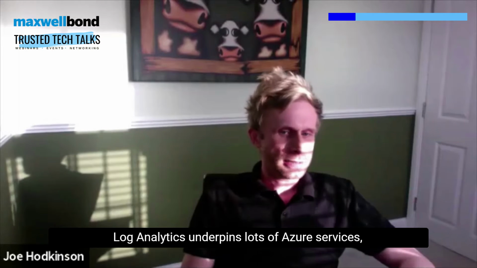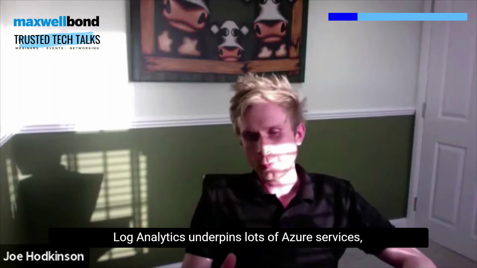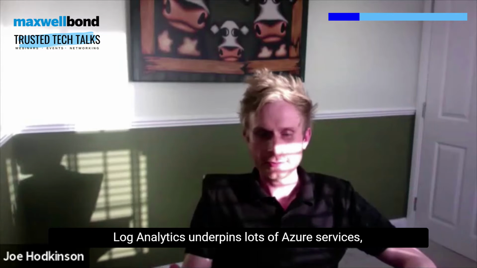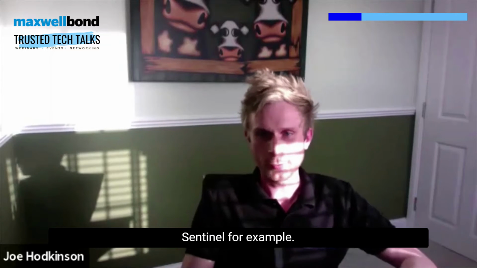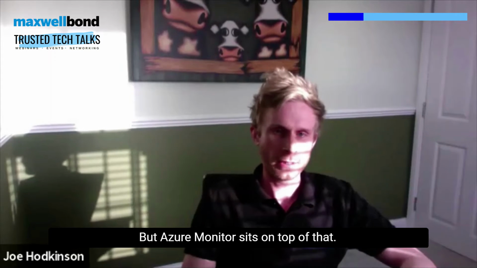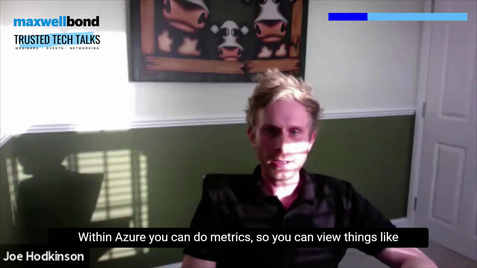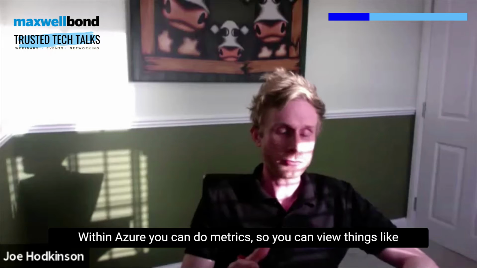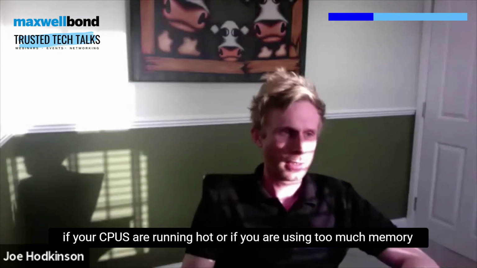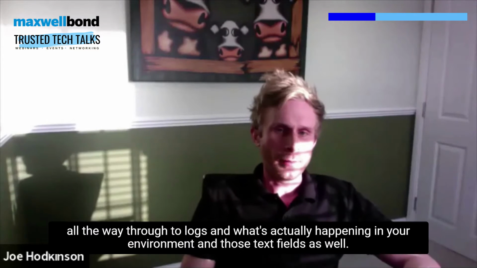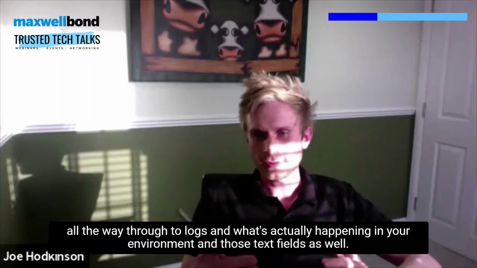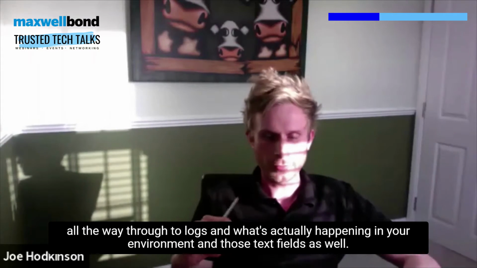You find that Log Analytics underpins quite a few different Azure services, Sentinel, for example, and again, we'll come back onto that when we talk about security. But Azure Monitor sits on top of that. Within Azure, you can do metrics, so you can view things like, my CPU's running hot, am I using too much memory, all the way through to logs, what's actually happening within your environment, those text fields as well.